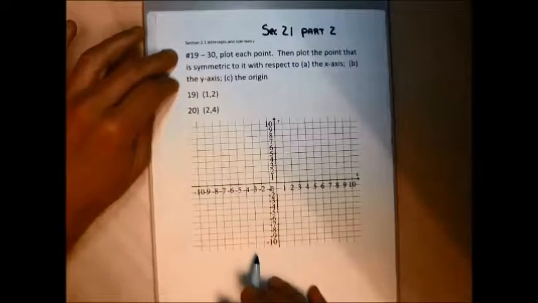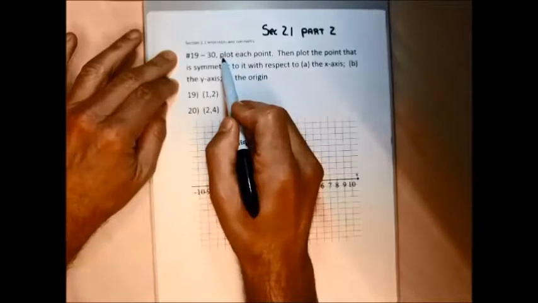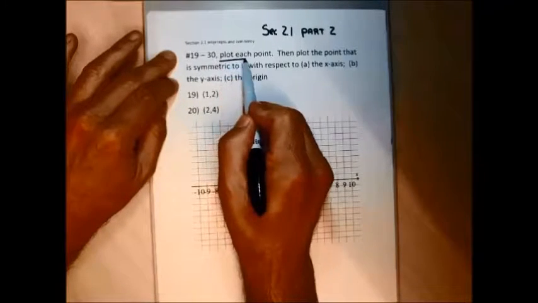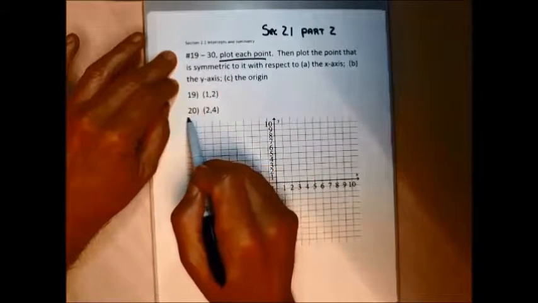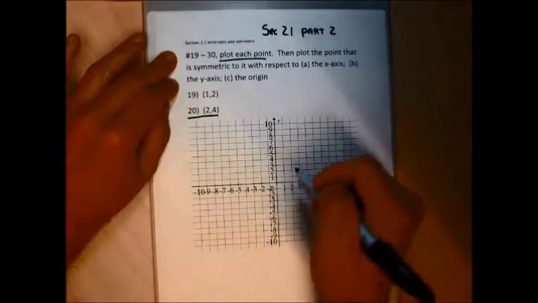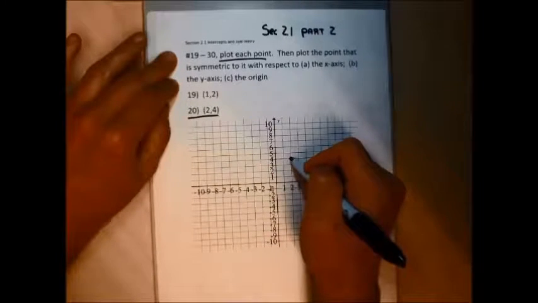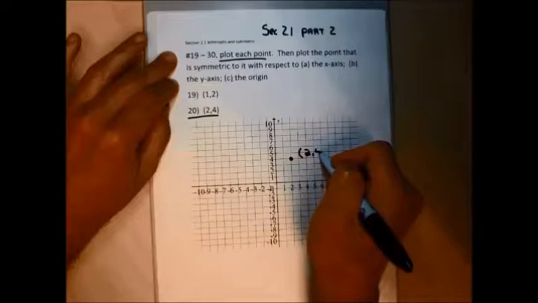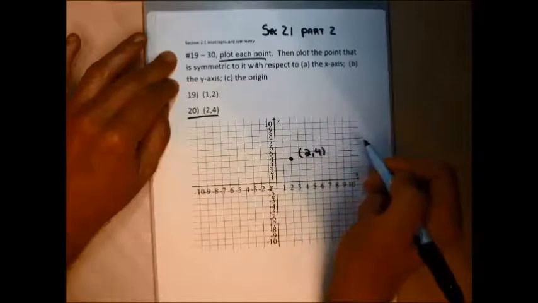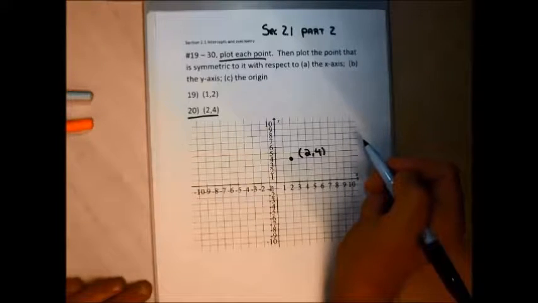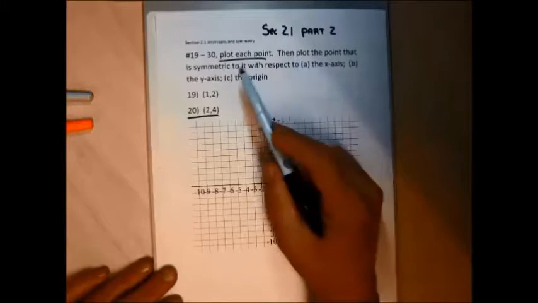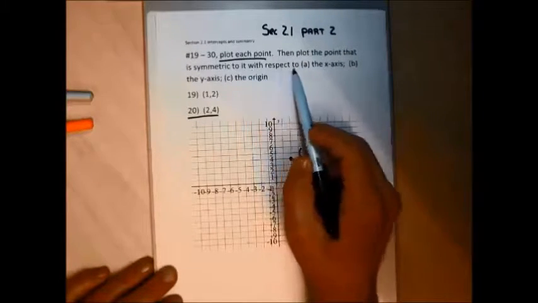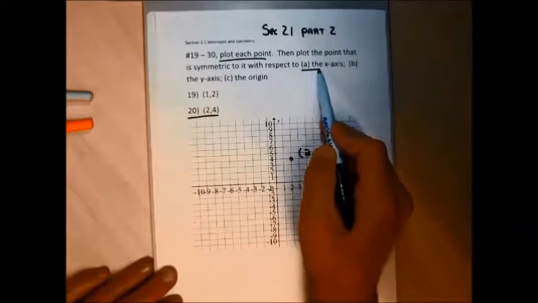So as I read the instructions, the first instruction for each problem at 19 through 30 said plot each point. For problem 20, since I'm going to do that first, I'm going to plot the point 2, 4. Easy enough to plot the point 2, 4. I go 2 to the right and up 4. And then it has multiple parts. And it says plot the point that is symmetric to it with respect to the x-axis.